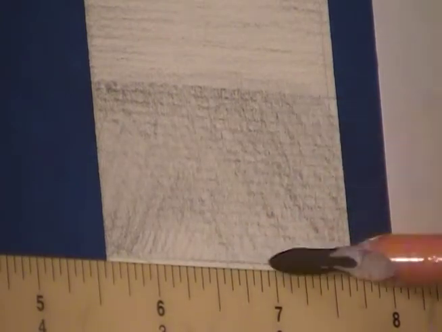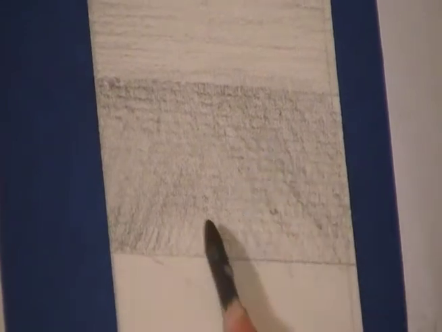I decided to do a diagonal cross hatching. I don't know why, I just felt like it. And you've got to finagle this and make it work. You know, just come in here and just clean it up.